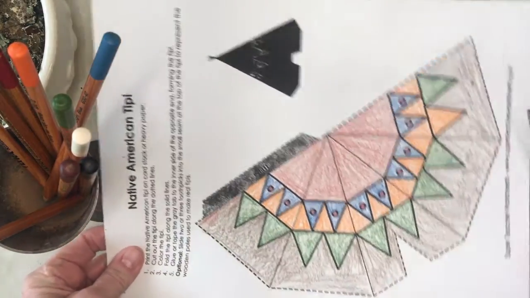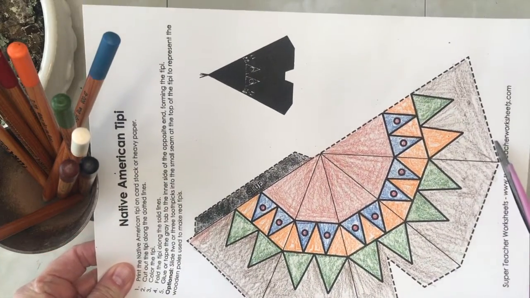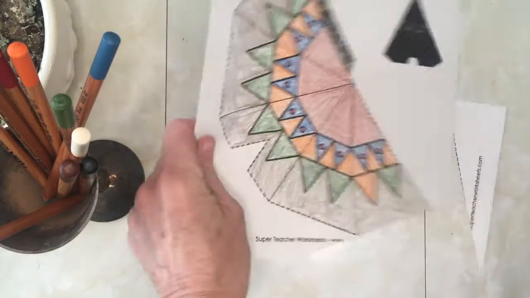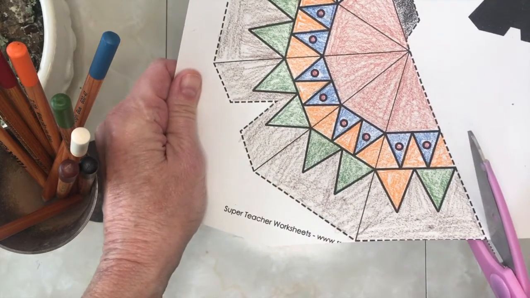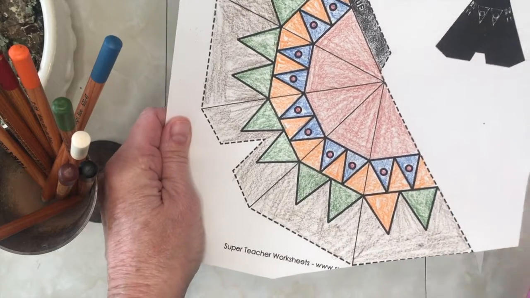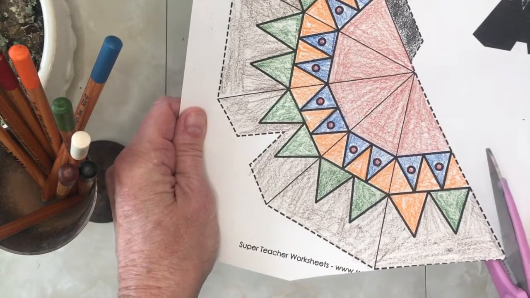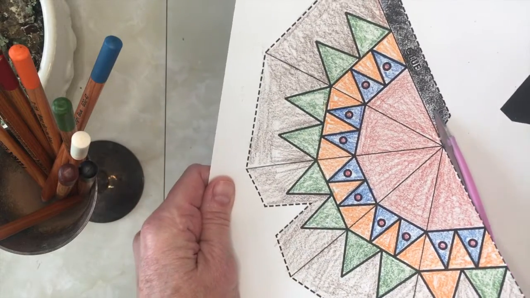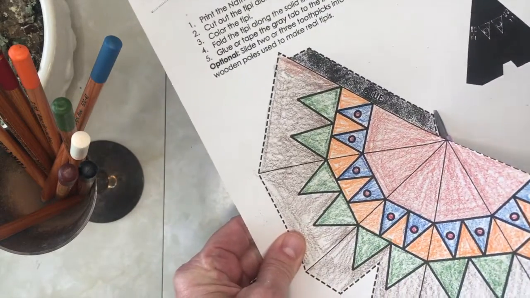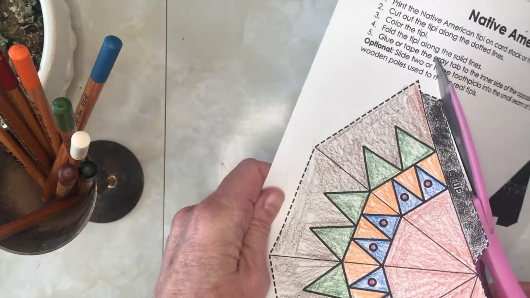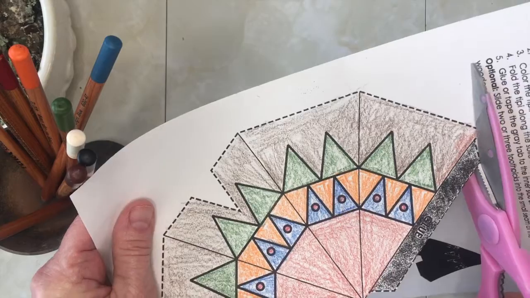Now it's time to start cutting out. Okay, so we're going to cut just along the dotted lines. We're going to go around the teepee shape. And that's the tab where we're going to put the glue, to put our teepee together.